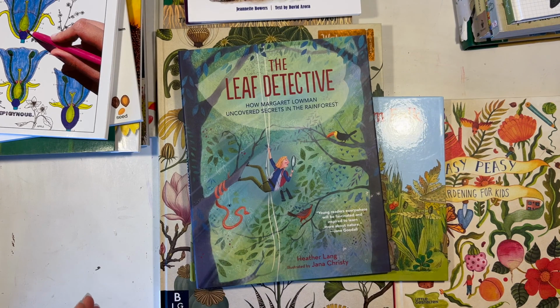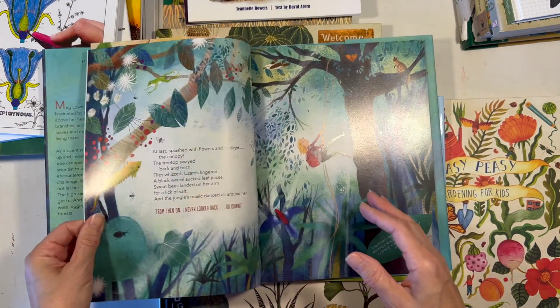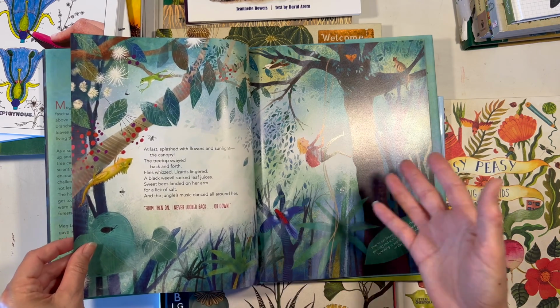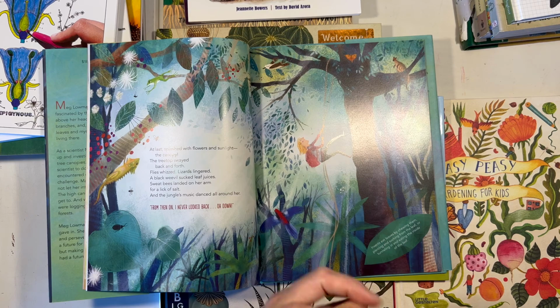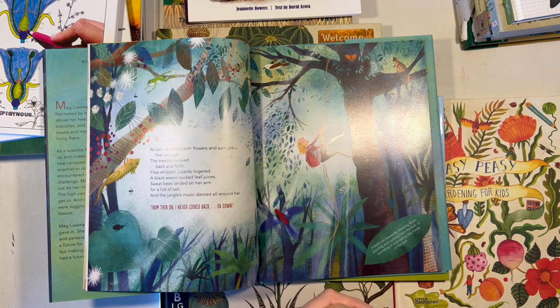We also have The Leaf Detective, and one thing that I specifically look for, or whenever I find it, I definitely try to add it into our homeschool library, are books on scientists, female scientists especially, biographies, females in any aspect of civil rights or science or medicine.